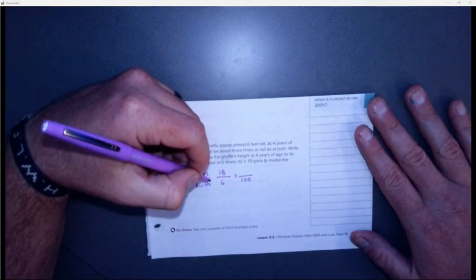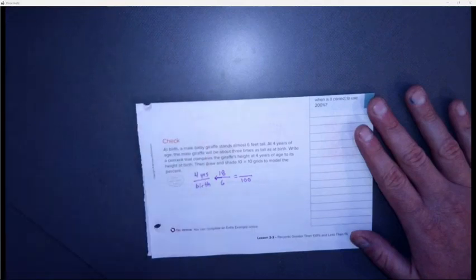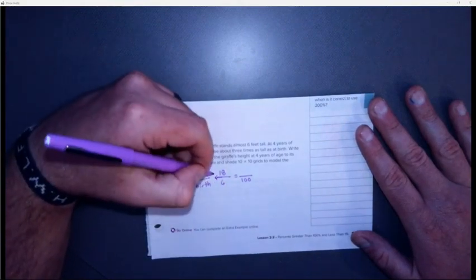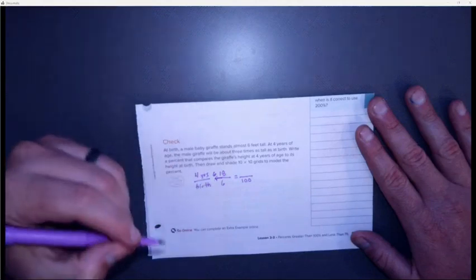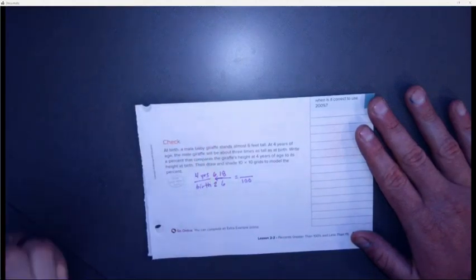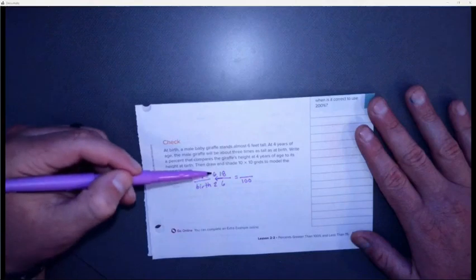So if I go backwards, I can divide 18 and 6 both by 3. 18 divided by 3 is 6, and 6 divided by 3 is 2. I have an equivalent ratio now to 18 to 6. It's 6 to 2.